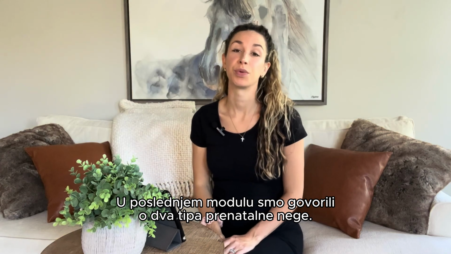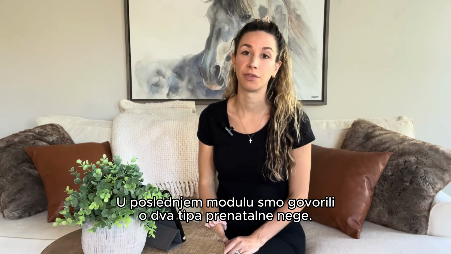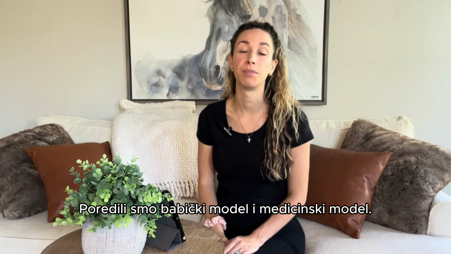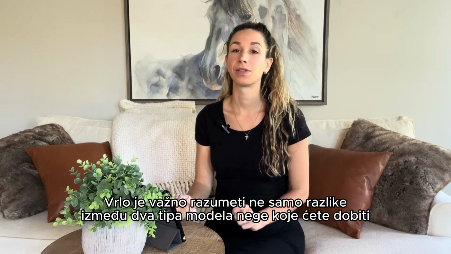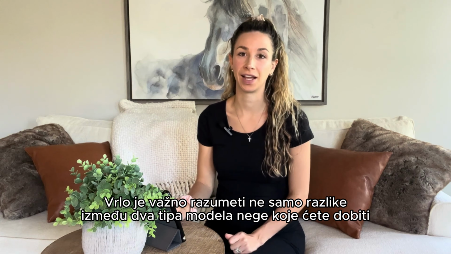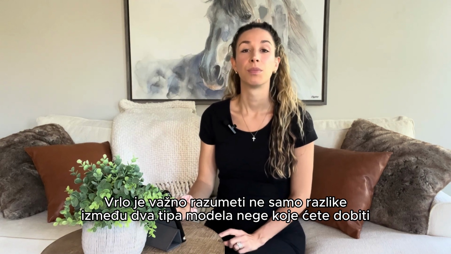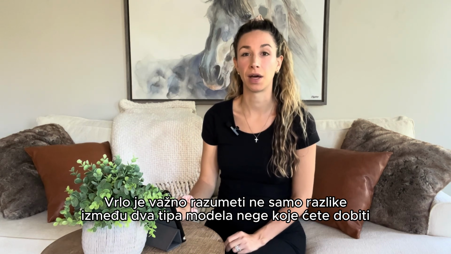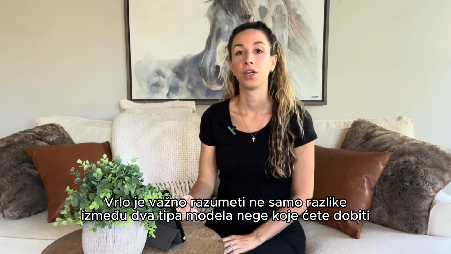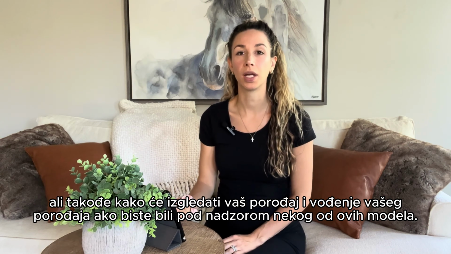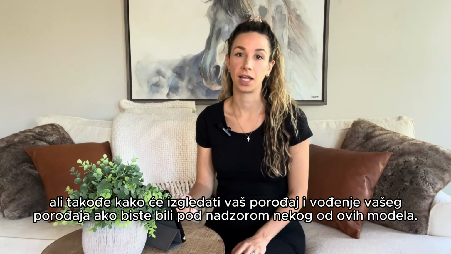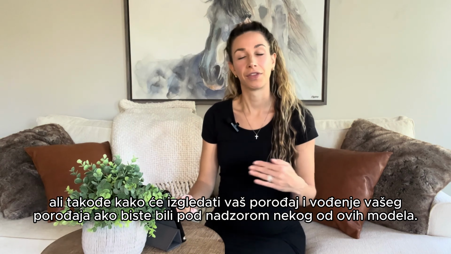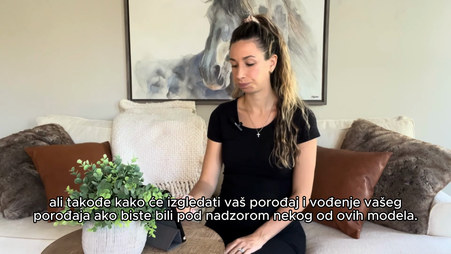In the last module, we discussed two different types of prenatal care, comparing the midwifery model to the medical model. Now, it is very important to understand not only the differences between the two types of models and the types of care you would receive, but also what your labor and management of labor would look like if you were to be under the care of each of these models.